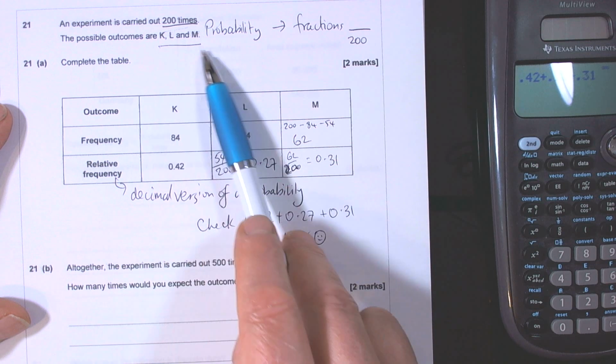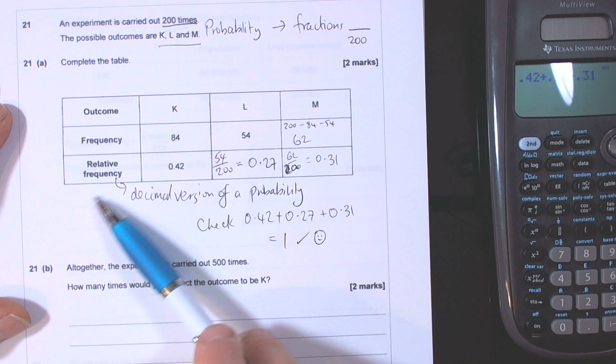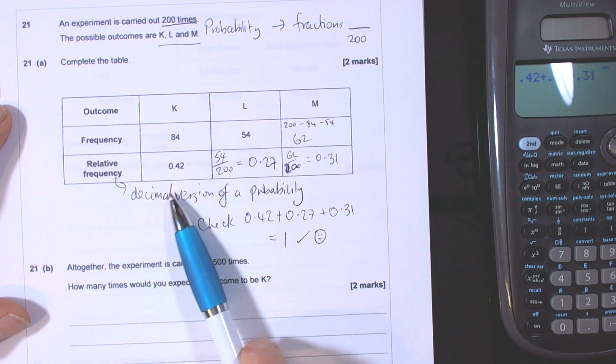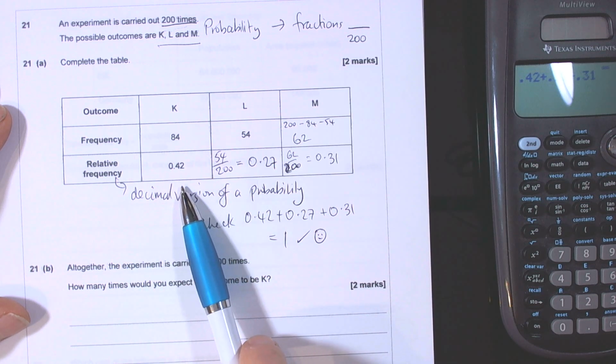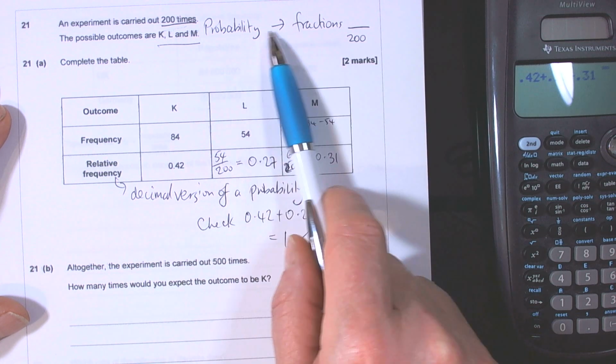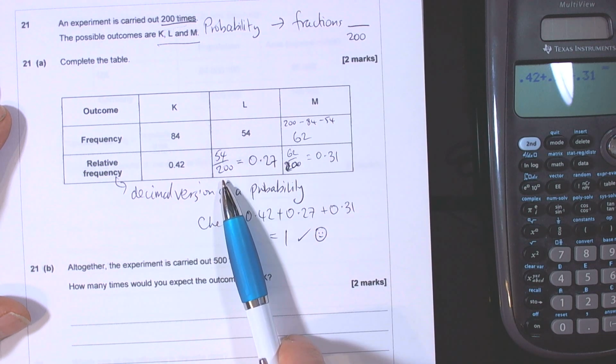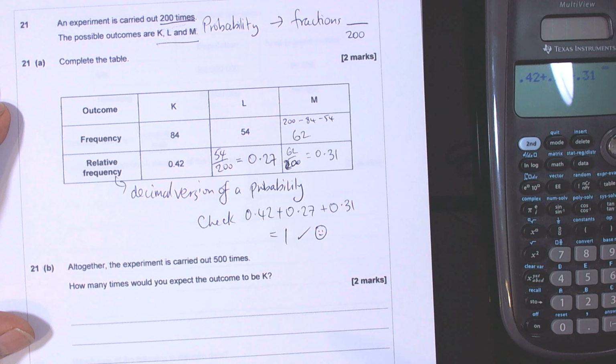Alright, so experimental probabilities, we think of them as relative frequencies, the chance of things happening through an experiment, and it's basically the principle of probabilities. So probabilities, usually fractions, turn them into decimals by doing division. So 54 divided by 200 is 0.27, etc.